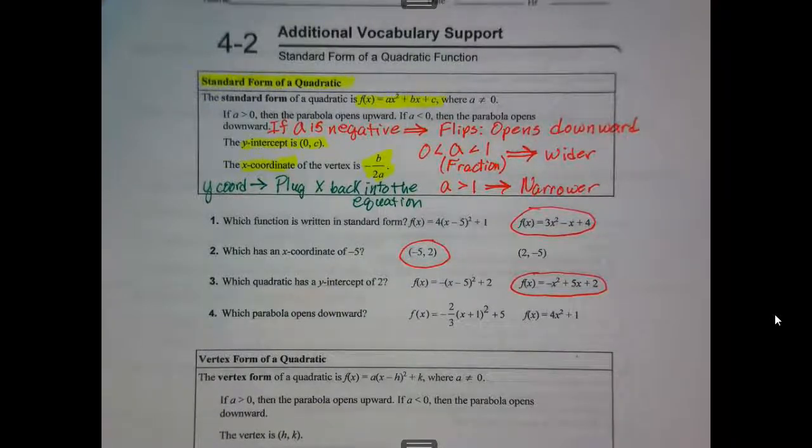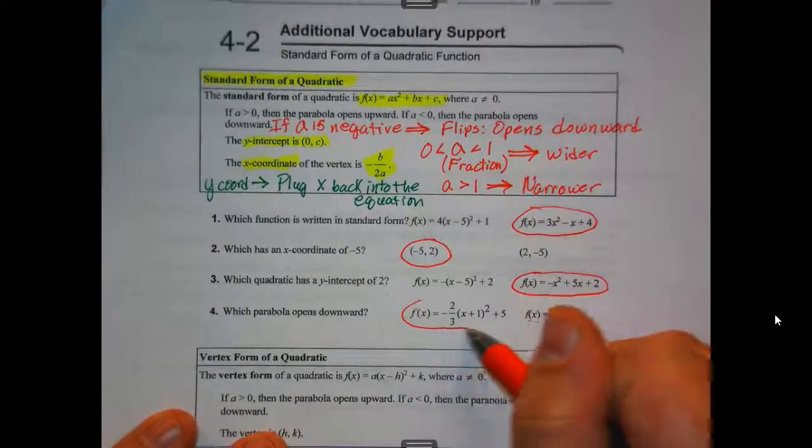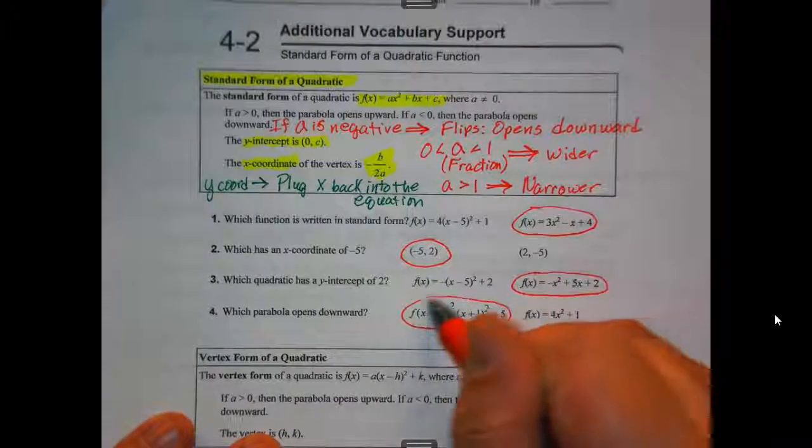Okay, number 4. Which parabola opens downward? First or second? That's right, the first. It has a negative a.